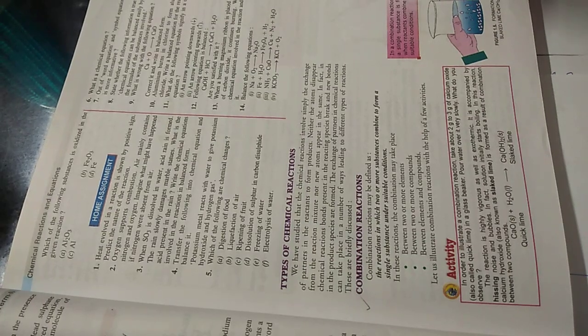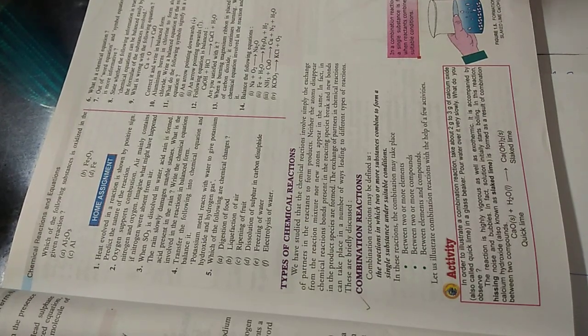Okay, students, welcome back. So in the earlier video, I discussed balancing of chemical reactions and the properties shown by any kind of chemical reactions which are going on. So in this video, I'll be discussing the types of chemical reactions as given in your NCERT course for class 10. Now, first of all, we have combination reaction.